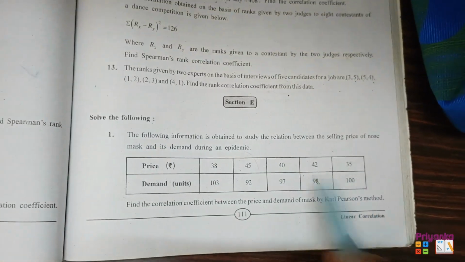Moving on, here we complete section D. Moving to section E now.